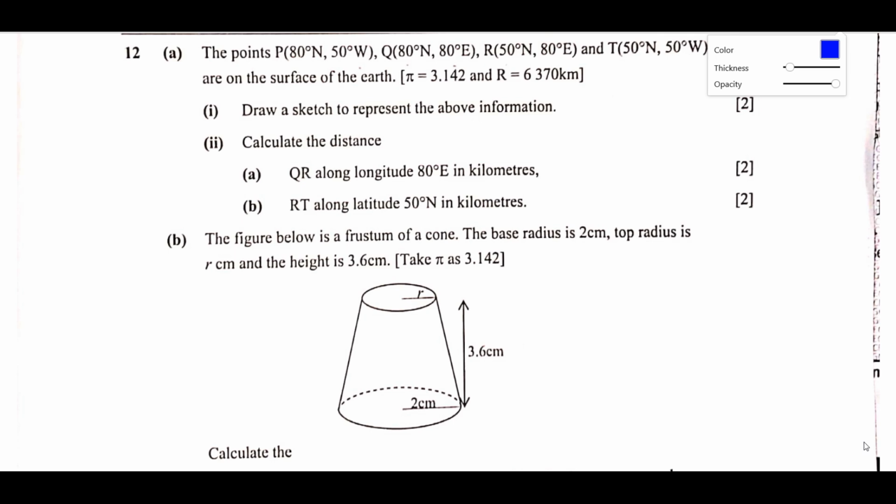The first topic we'll cover is under geometry. The second question will be under mensuration. So let's begin with question A.